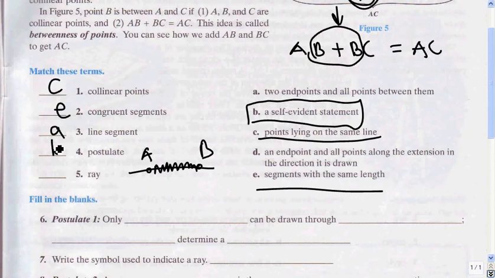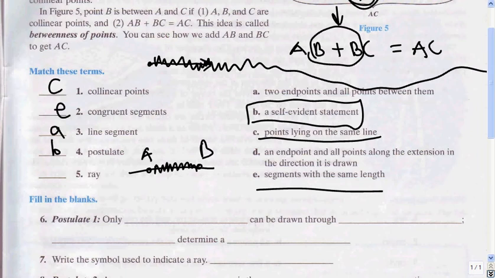And a ray is an endpoint and all the points along the extension in the direction it's drawn. So remember I said a ray starts at one point and keeps on going without limit in one direction. So we have a ray and then all the points along the extension in the direction of the ray. So everything from where it starts until where it stops. That would be a ray. All those points that you could put between where the ray starts and where it ends, which is infinity, are part of the ray.